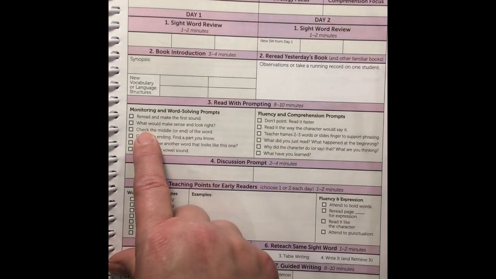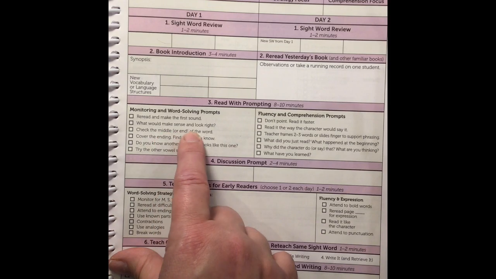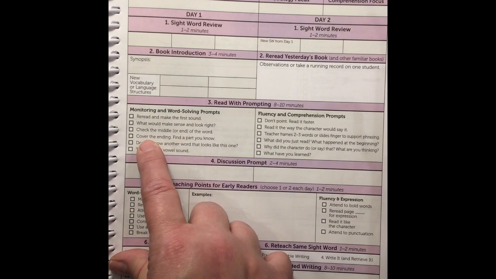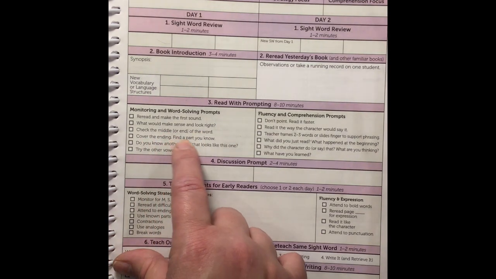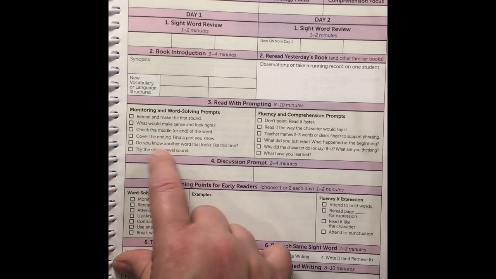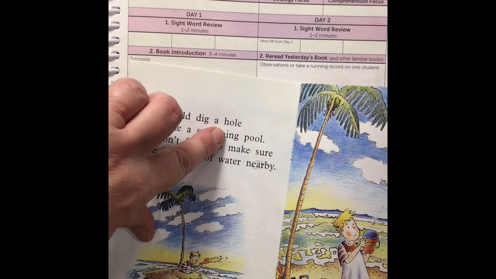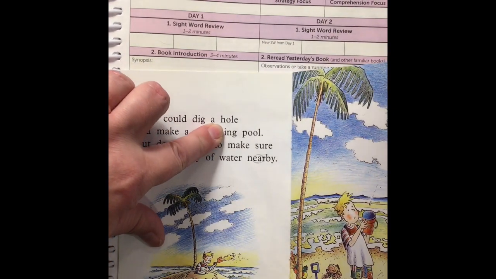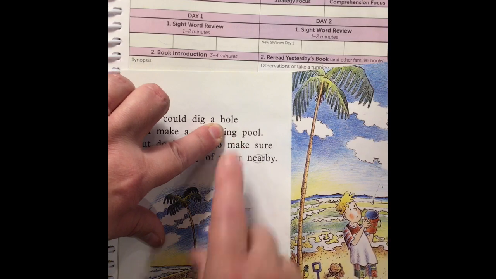So these prompts, check the middle, check the end, are similar to that. Cover the ending, find a part you know. So that's what I was doing with my finger there, the child who said swim for swimming, I'm covering the part that they need to pay attention to. So it highlights the part they missed.